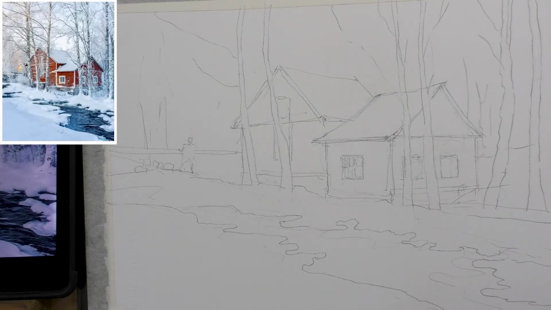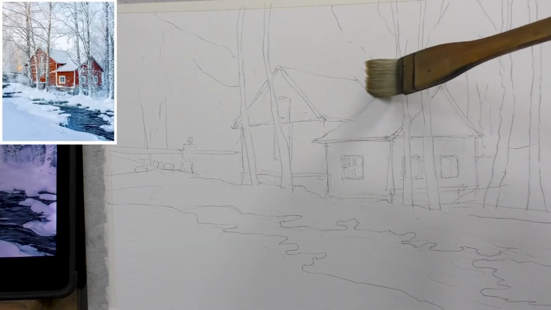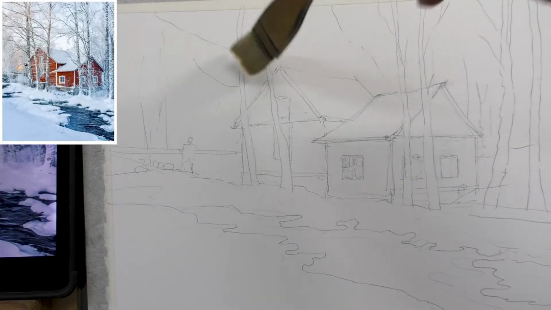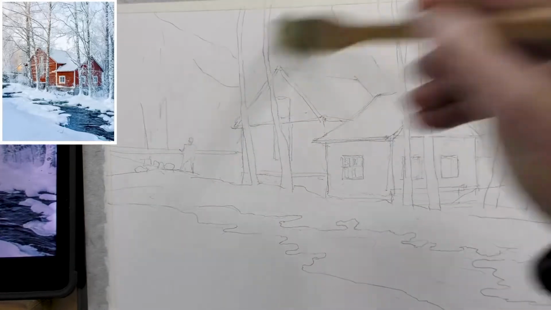You wet your whole paper? No. I work wet on dry. Okay. But if you want, it can be a good idea. If you want, just a little bit before we start, I'll show you what I do. I take a wider brush, and maybe here a little bit, maybe here on top of the roof, and just in this area, where I want the orange. That's all.